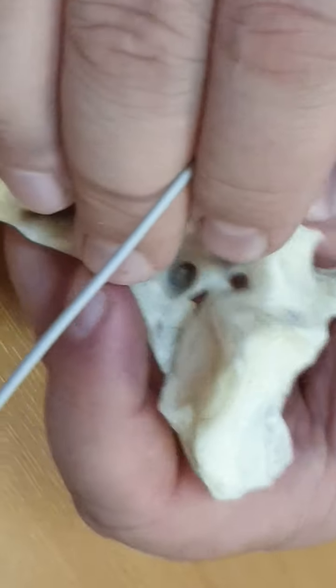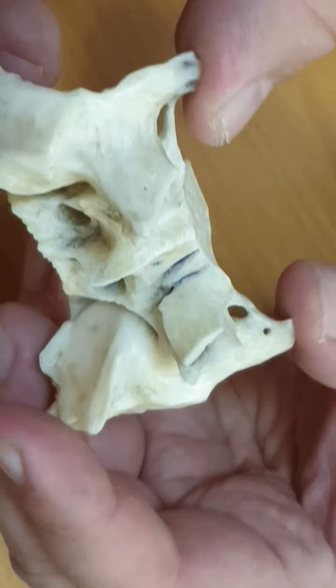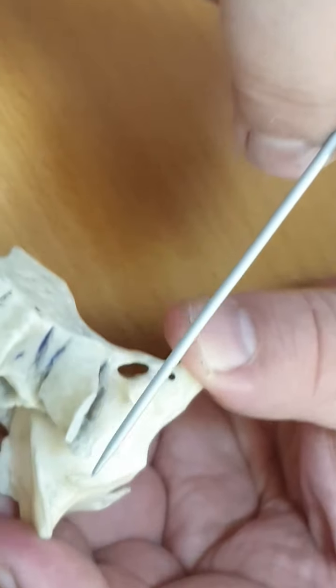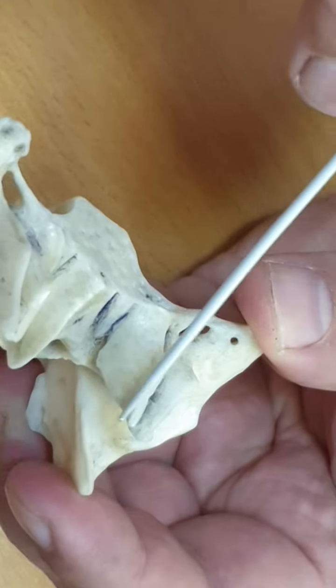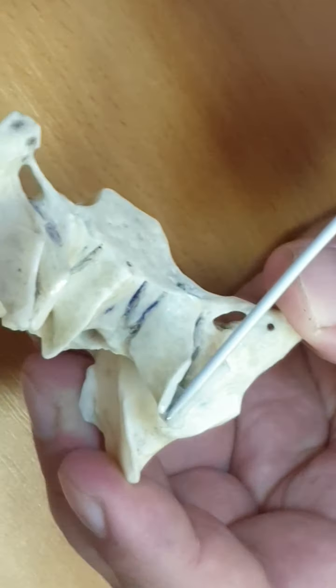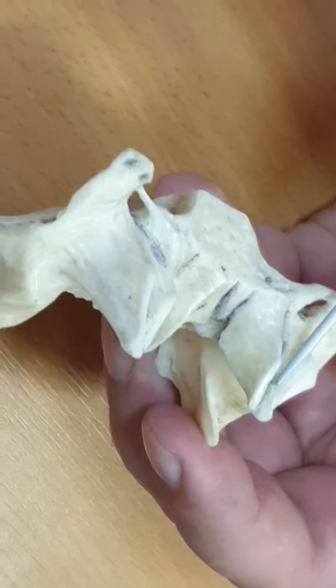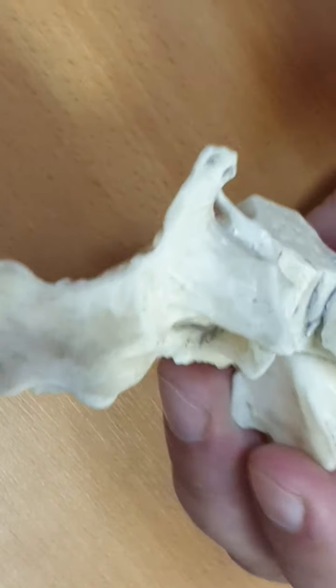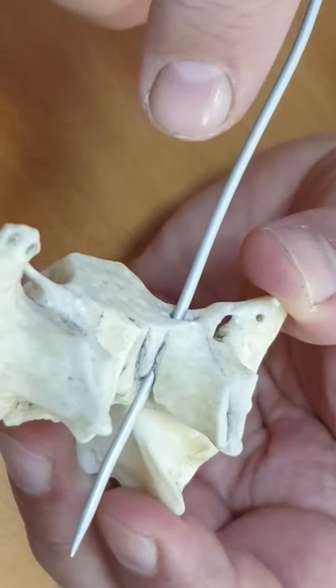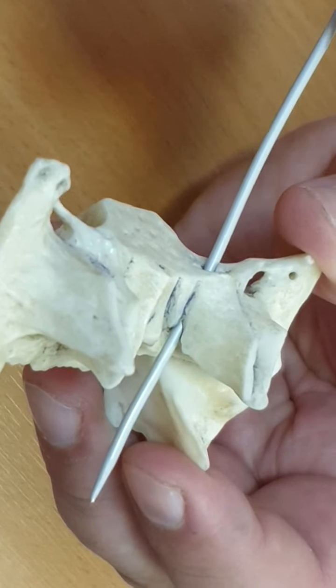And last, the pterygoid process, processus pterygoideus. It consists of two laminae, lamina medialis and lamina lateralis. Between them is the incisura pterygoidea. And at the base of the pterygoid process we have the canal, canalis pterygoideus.